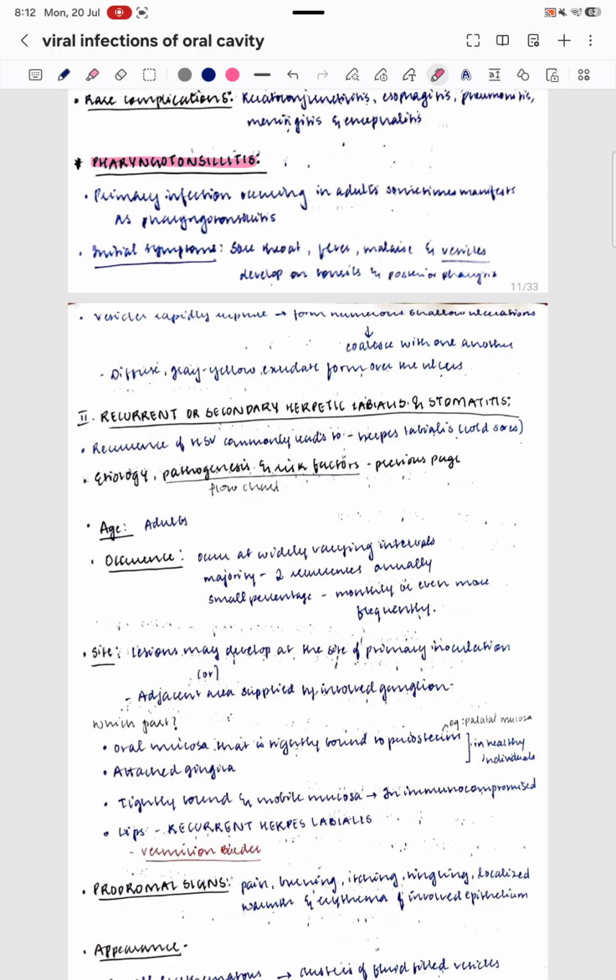Now coming to recurrent or secondary herpetic labialis or stomatitis. So what is recurrent or secondary herpetic labialis or stomatitis? It is the recurrence of HSV, which commonly leads to herpes labialis, what we commonly call cold sores.